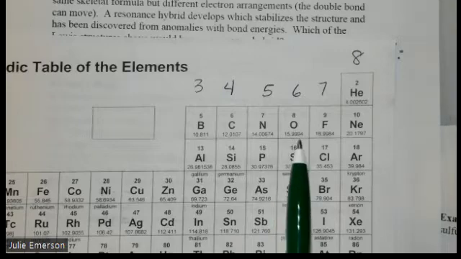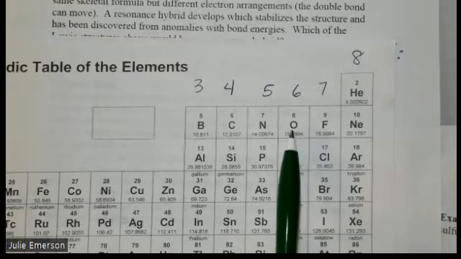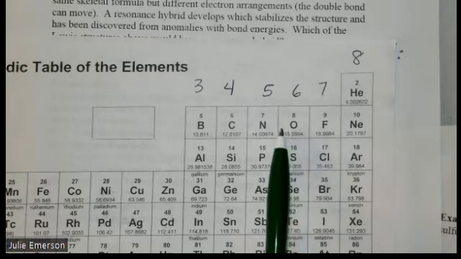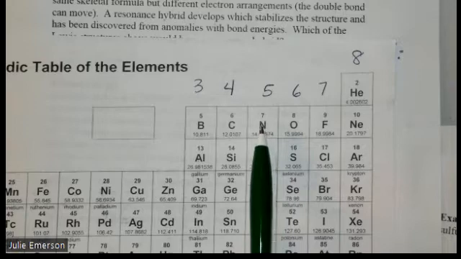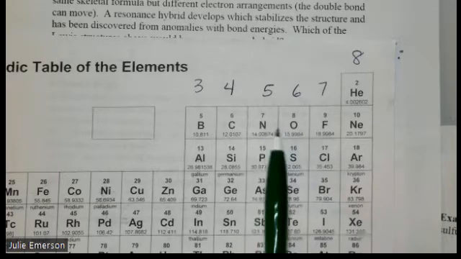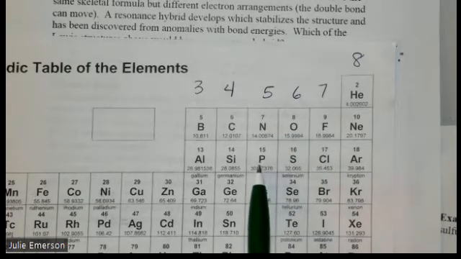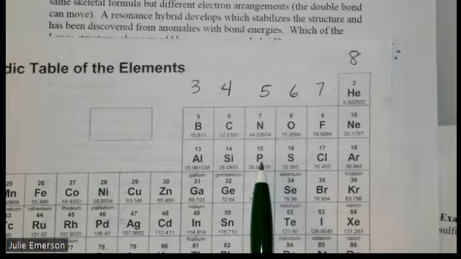Now, if you think about oxygen, oxygen does not have that option. It's in row 2, and like we learned, in energy shell 2 there's only a 2s and a 2p. There's no 2d. But when I get to row 3, like with phosphorus, phosphorus has 3s2, 3p3, but there are 3d orbitals in that third energy shell.